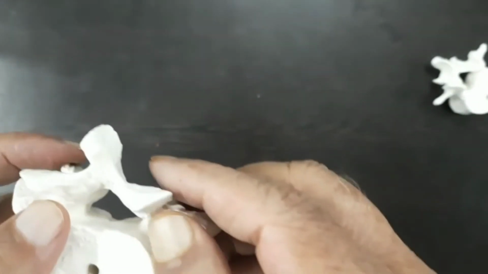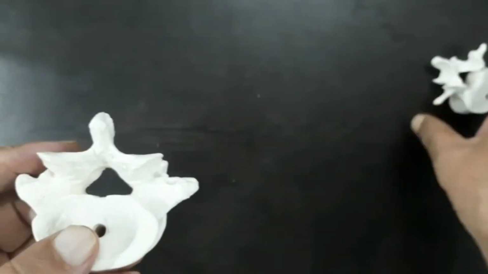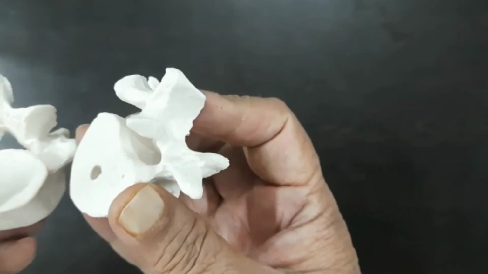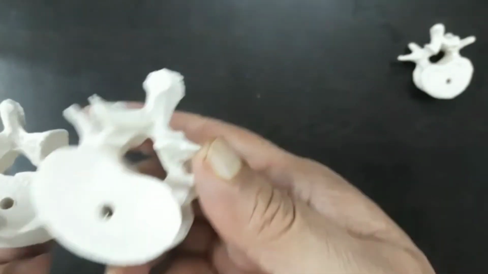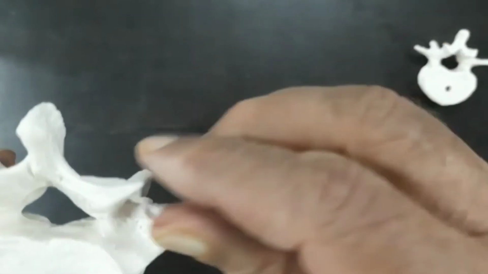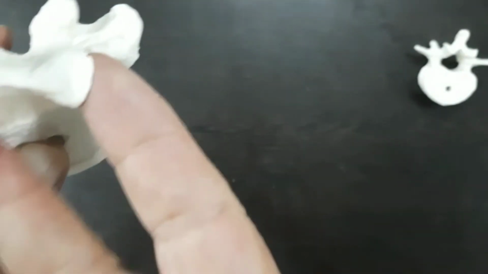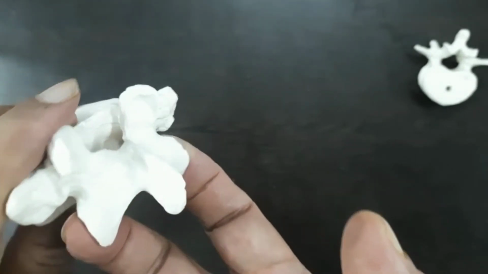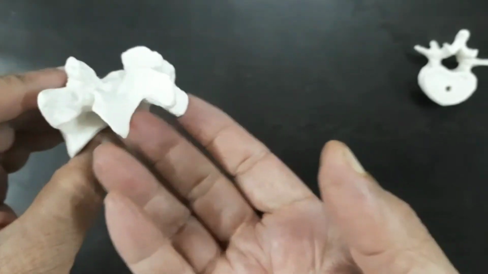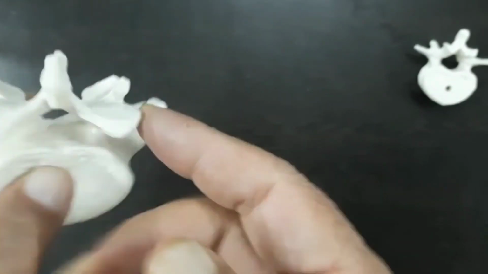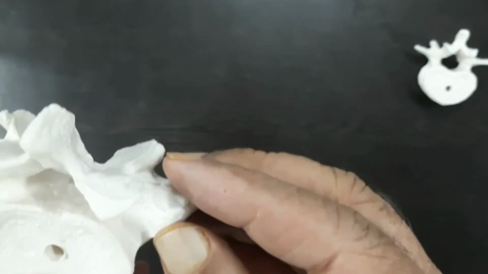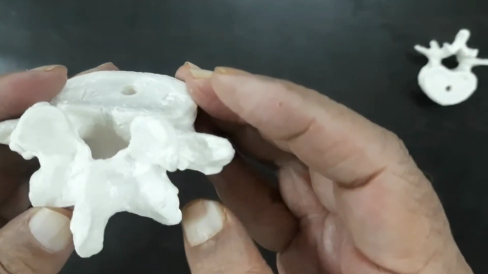That much convexity is not seen here as it was seen in the case of the typical inferior articular facet. They were much more convex as compared to this. Here they are more flat because they will form a joint with the superior articular process of the sacrum. So the lumbosacral joint will be formed, and that's why the size of the facet is bigger here in the case of the fifth lumbar vertebra, the atypical vertebra.